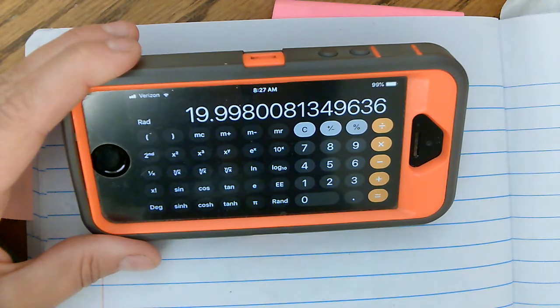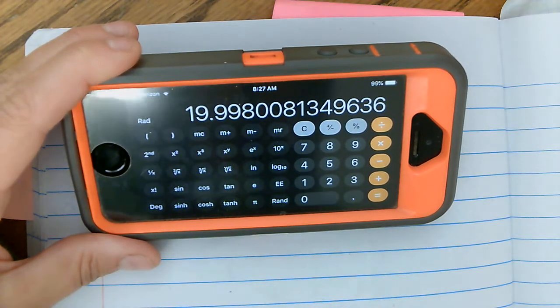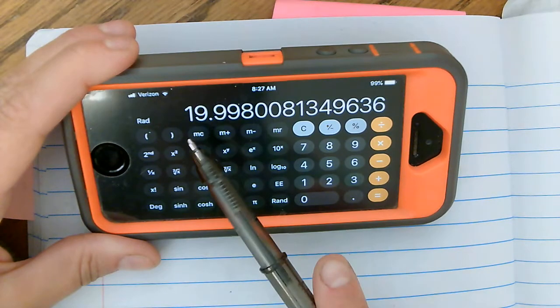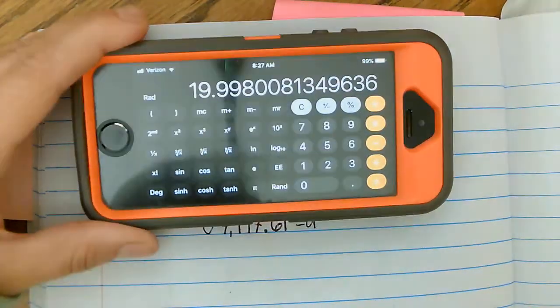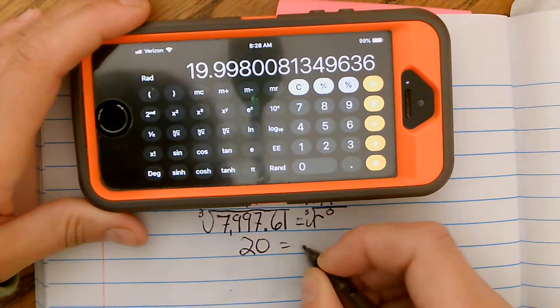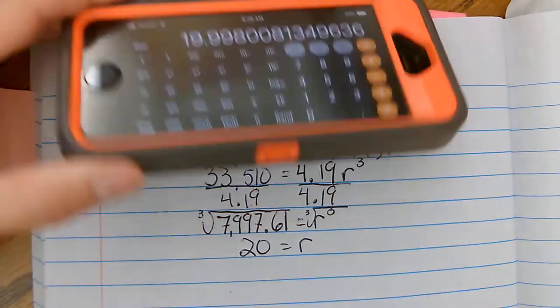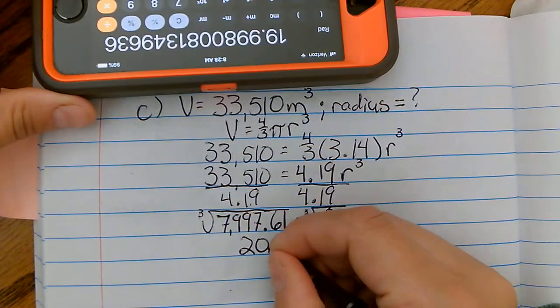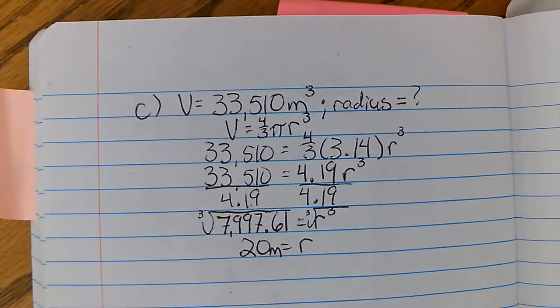Oh, you know what? I'm going to round that, because if I round to the nearest hundredth, it's going to force all of these to round up. So I'm just going to go ahead and round it up. So this would be 20 equals r. Or I should say 20, what am I dealing with? Meters. So my radius in this case is 20 meters.